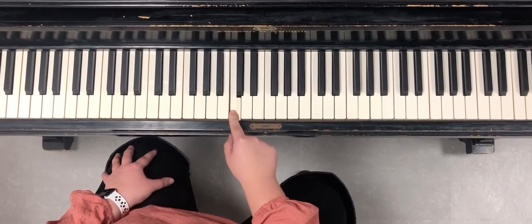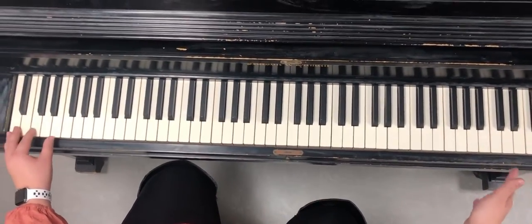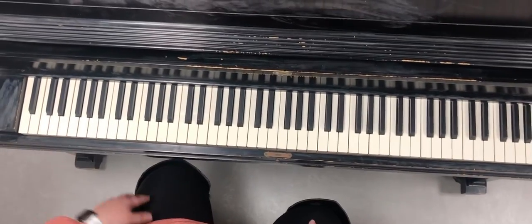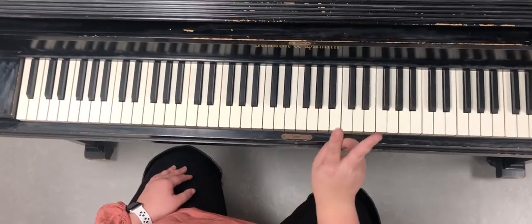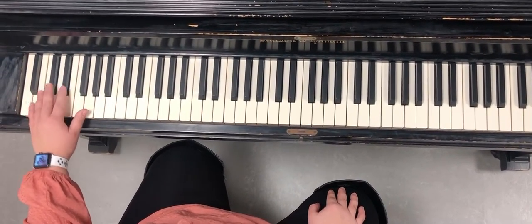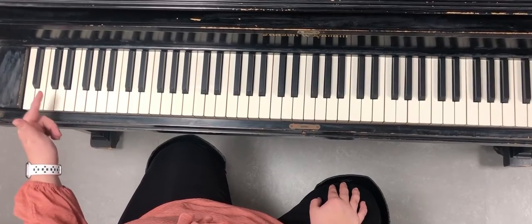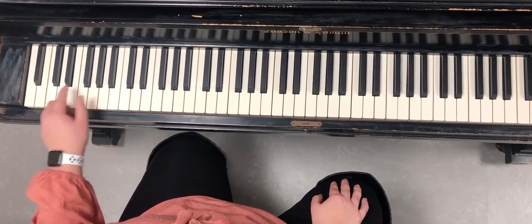In fact, if we look at the whole piano in its full length, there are actually 8 octaves of C on it. So the first thing I'm going to do is look for my twins, my 2 black keys together. So here's my first set of twins. I'm going to go to the left, and that is C. So let's count how many C's there are on the piano. There's 1.